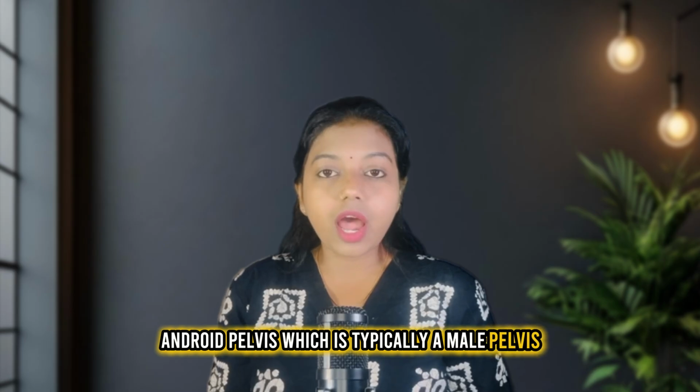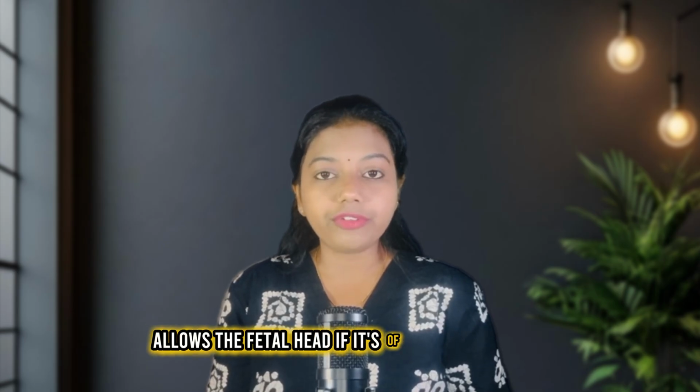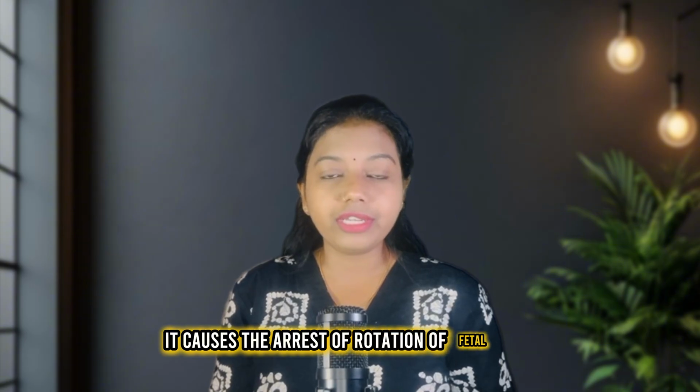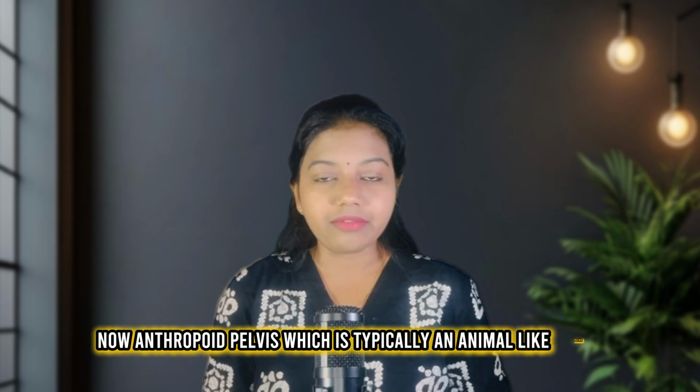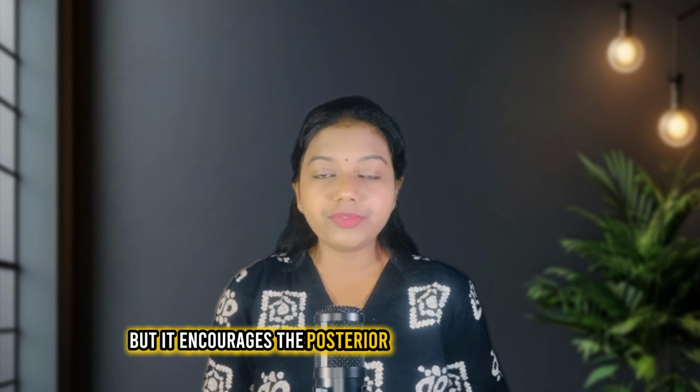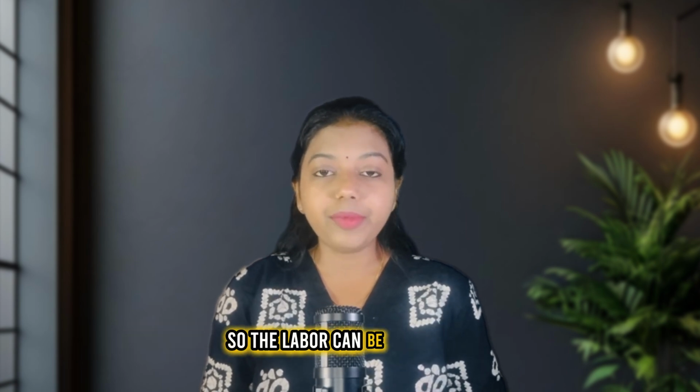The android pelvis, which is typically a male pelvis, allows the fetal head if it is of a reasonable size. But because of the bony prominences called spines at the mid-pelvis, it causes arrest of rotation of the fetal head. Now, the anthropoid pelvis, which is typically an animal-like pelvis, is also hospitable to the fetal head, but it encourages the posterior positions for the head. So, the labor can be prolonged.